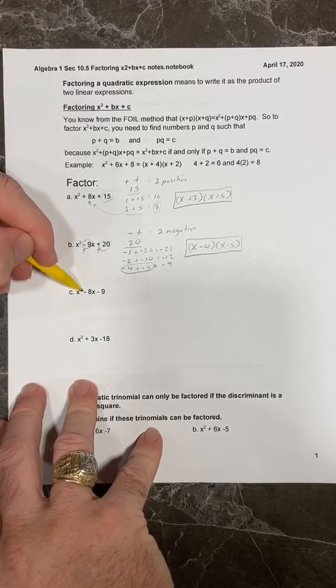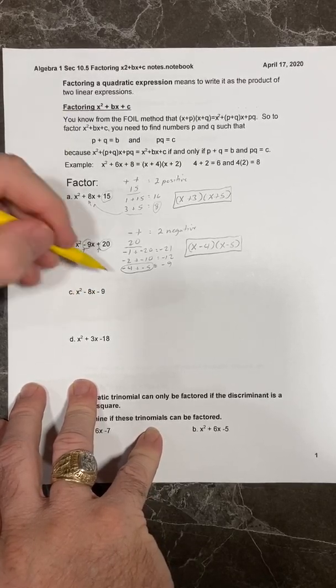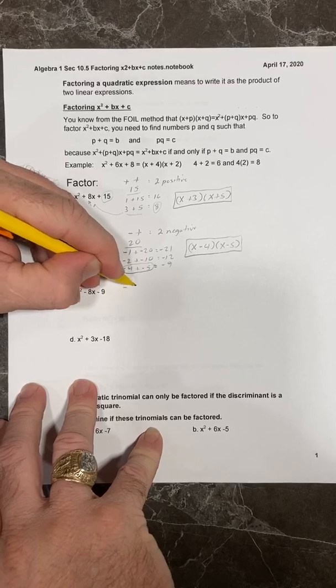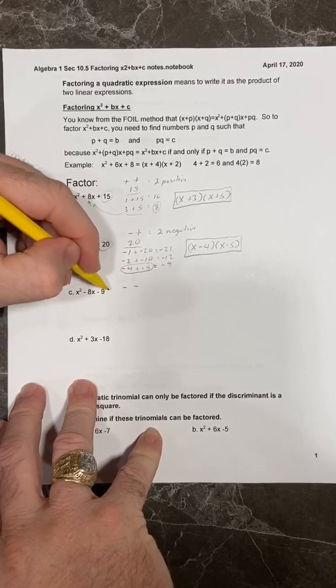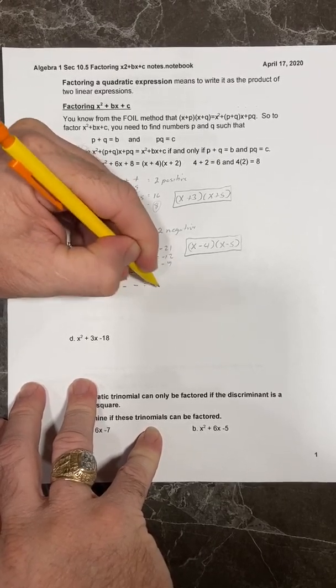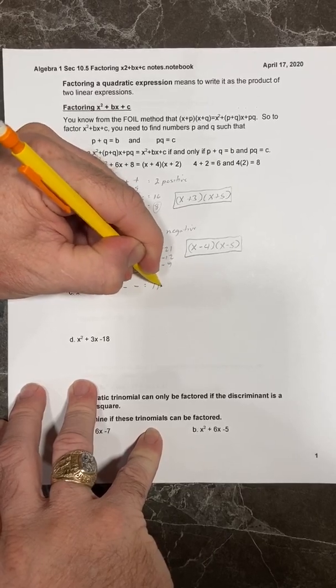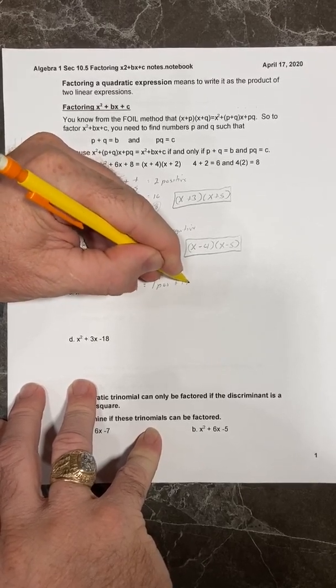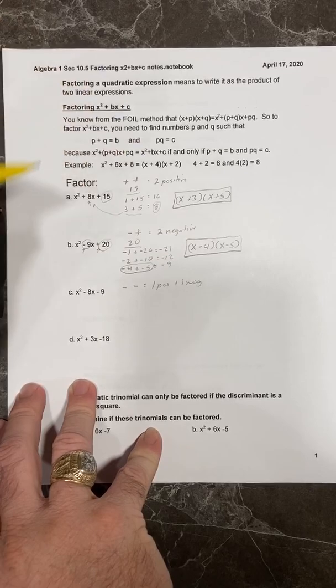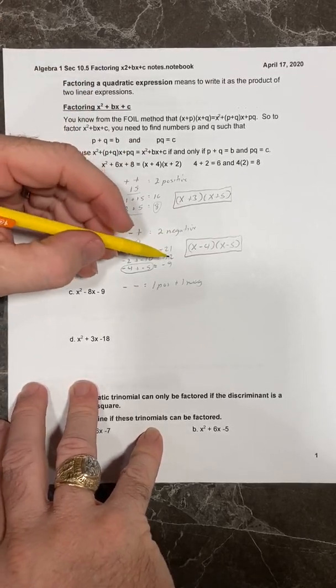Next one, x squared minus 8x minus 9. So we look at this, we have minus minus. And that's going to give us one positive and one negative. So one of our terms has to be positive, one of them has to be negative.